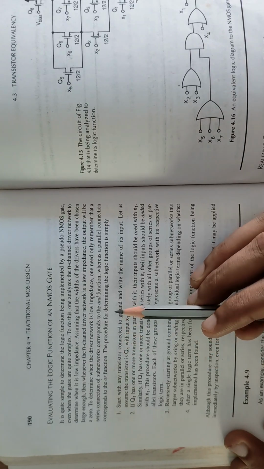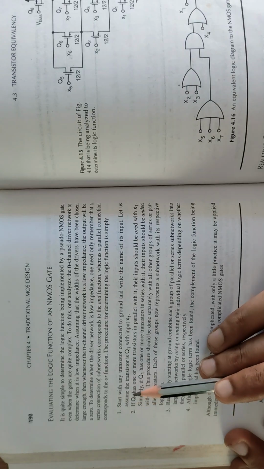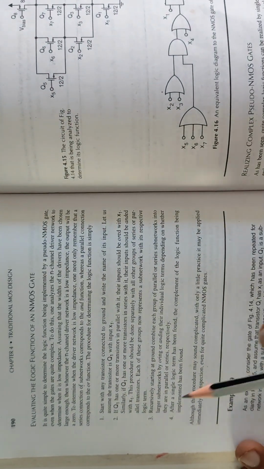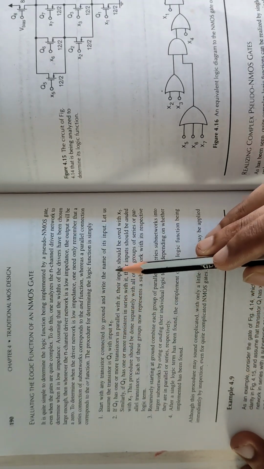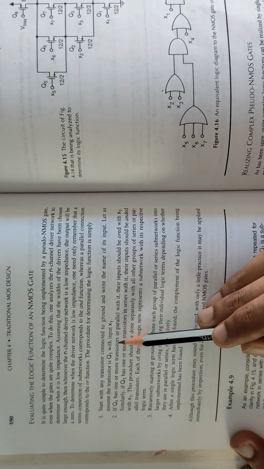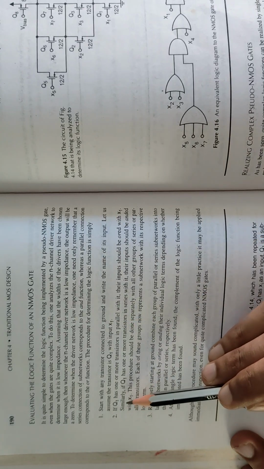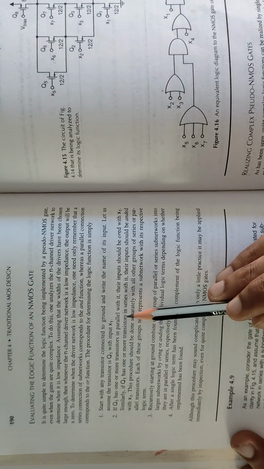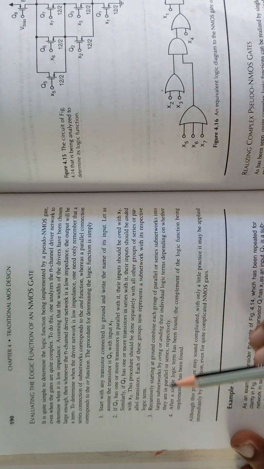The procedure for determining the logic function is simply: 1. Start with any transistor connected to ground and write the name of its input. Let us assume the transistor is Q1 with input X1. Q1 has one or more transistors in parallel with it. Their input should be ORed with X1.